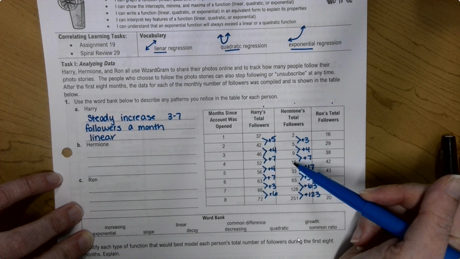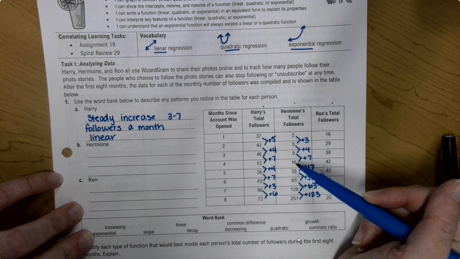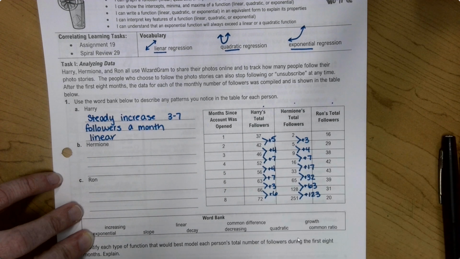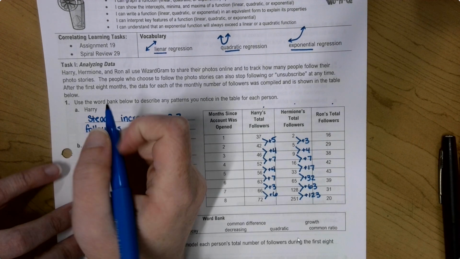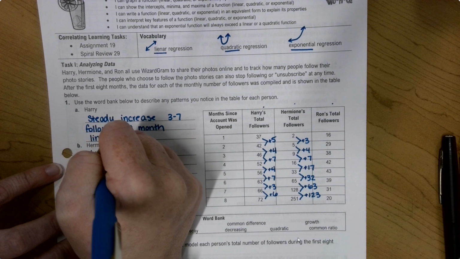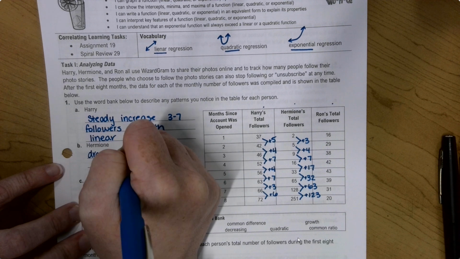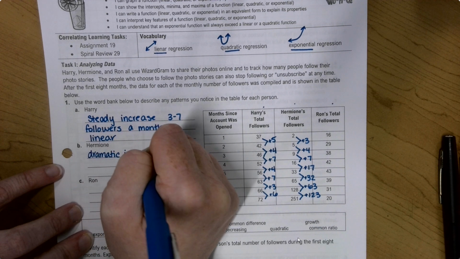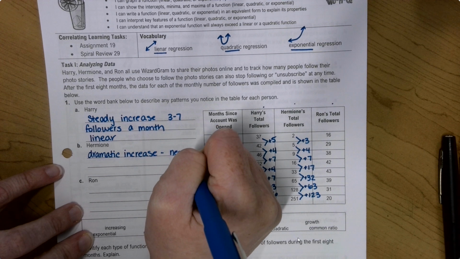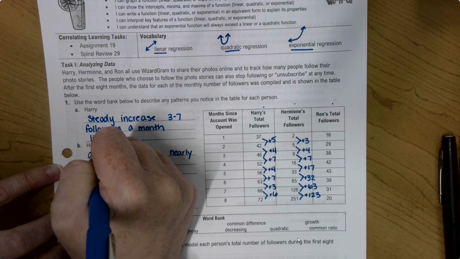That's a little bit off from 16. 16 times 2 is 32, which is pretty close. So I'm pretty close to double each time. So Hermione, it's an increase, but it's a dramatic increase. It nearly doubles each month.